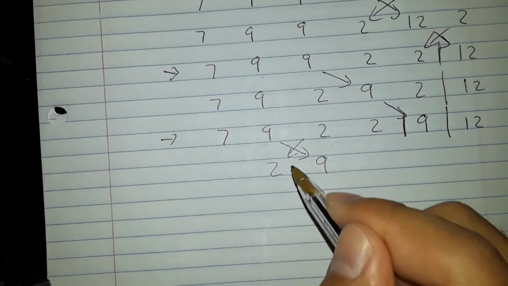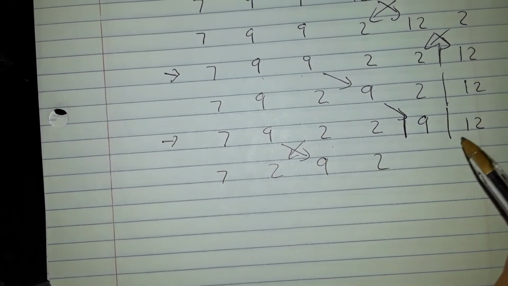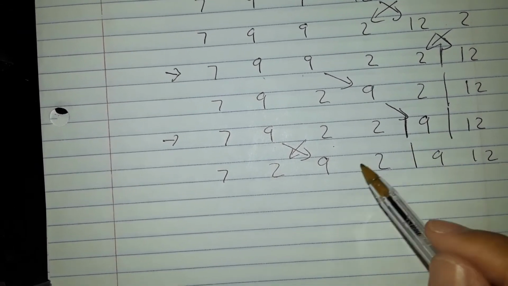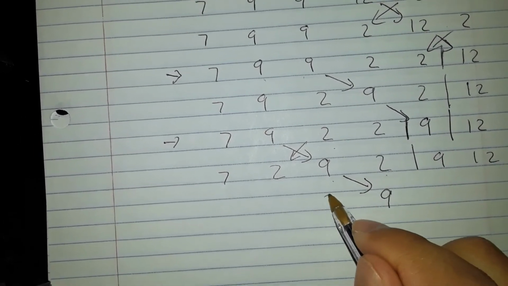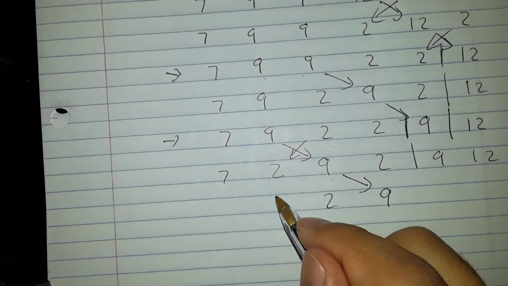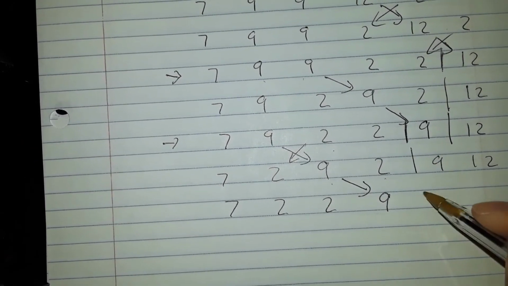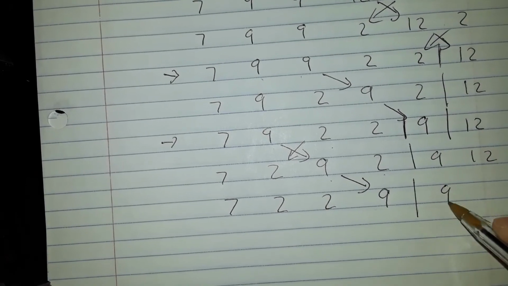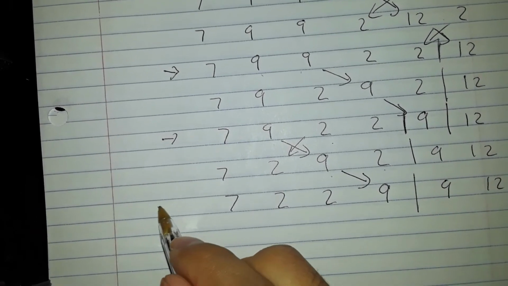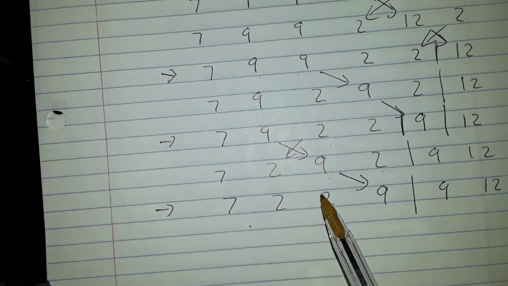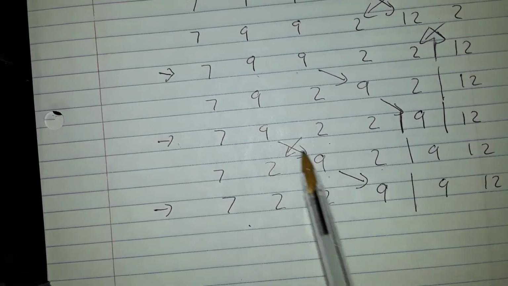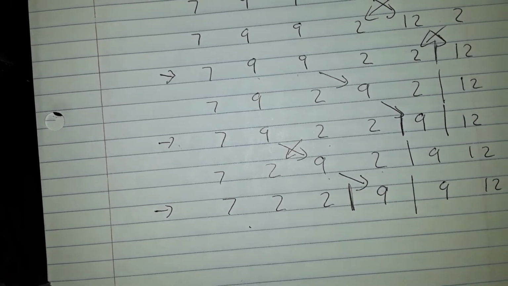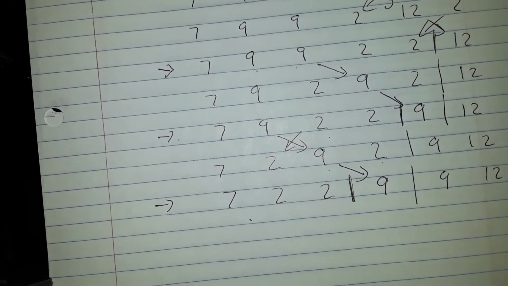2 comes here, 7, 2, 9, and 12. And then is 9 bigger than 2? It is, so 9 comes over here. The 2 is here, and then the 7. And of course now we've reached the end of the array. Were there any swaps that took place between this and here? Sorry. Yes, there were. There were actually 2 swaps. So now we know that this is locked in place, and we're going to run through it one more time.